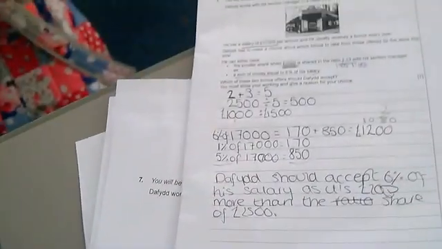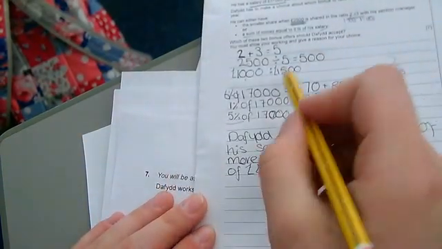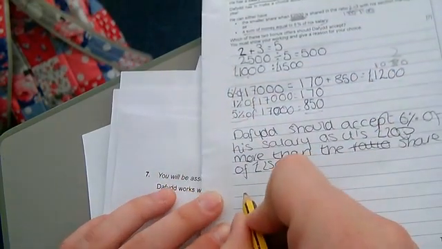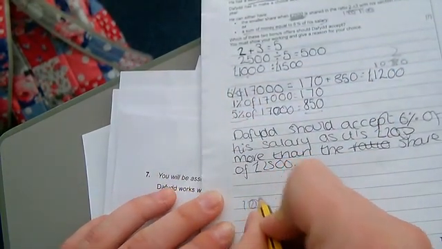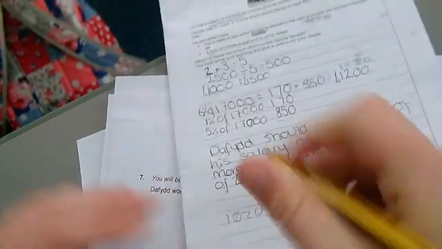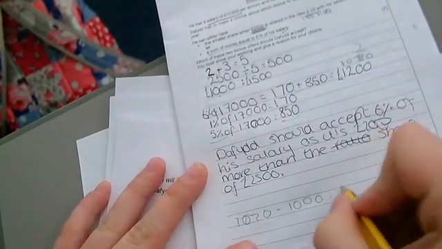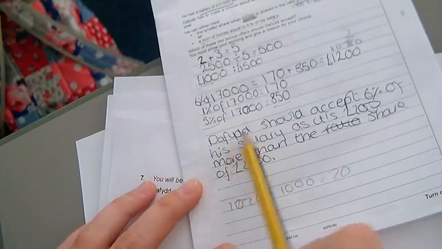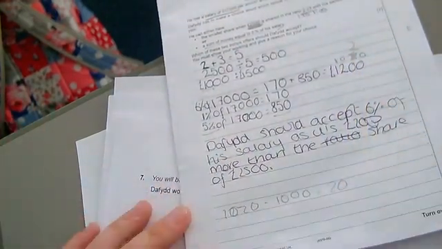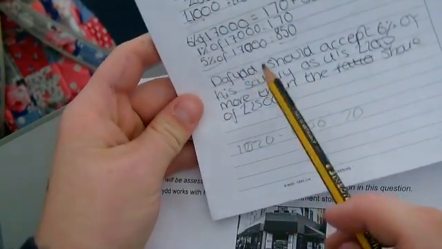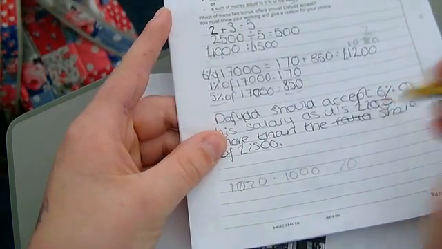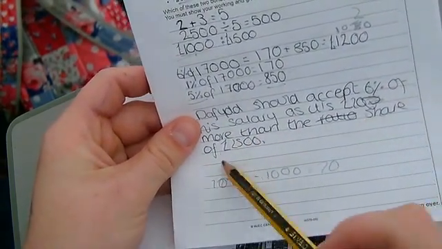So what you want to do, right, is, if I zoom out a little so you can see my numbers, get the total of his ratio, you know, the 2 and the, yeah, and then you'll do 1,020, take away 1,000, which is, yeah, that's it, 20. So you've got to write out because it's QWC and they like you to write words. That's a very good point. It's WJEC, you know. You write English and maths. So David should accept 6% of his salary as it's £20 more than the share of 1,500.